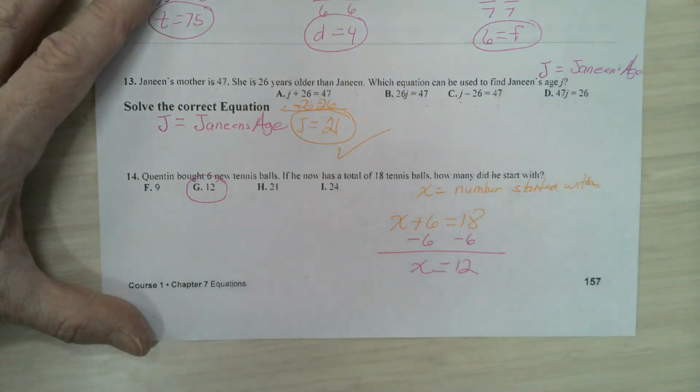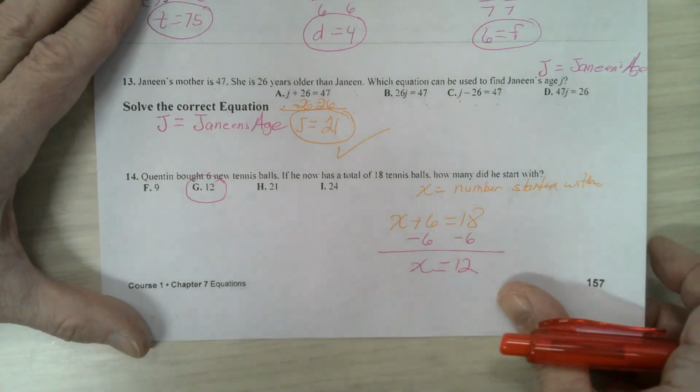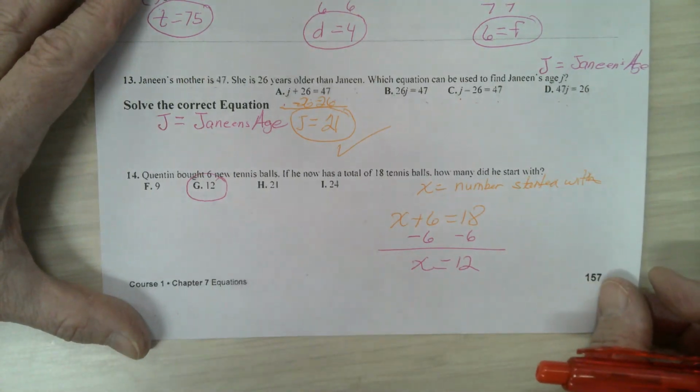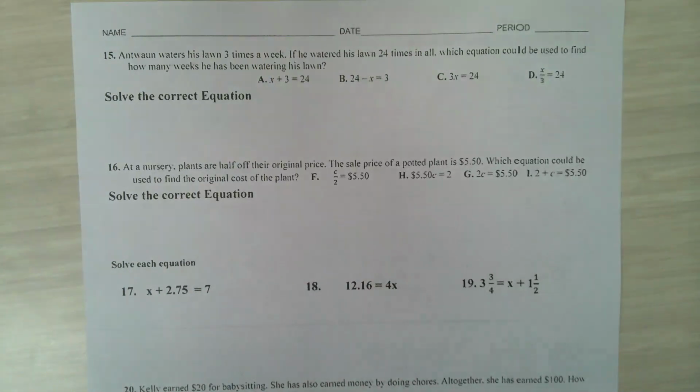Do you not have any paper to write this stuff down? Were you here yesterday? Get your paper out. Well, then get another piece of paper and write this down so you can get points for doing this today. All right. Questions? Okay, let's go to the back side. We've got some more word problems.